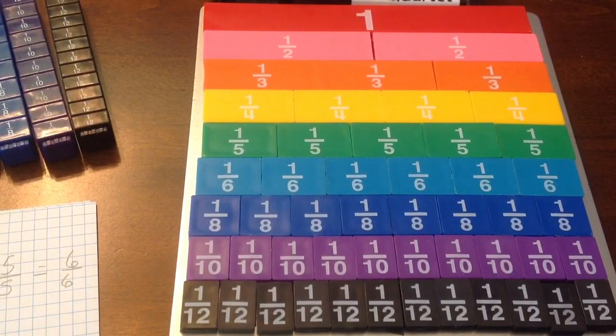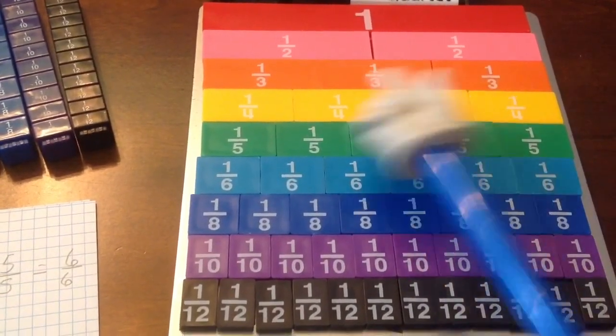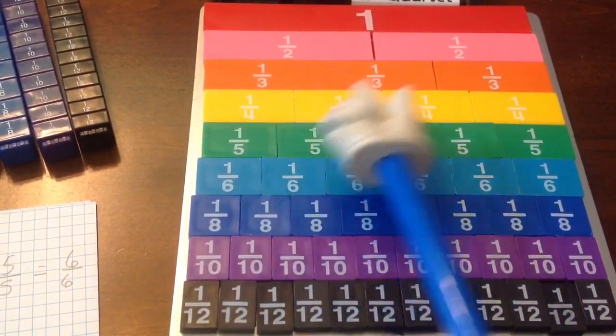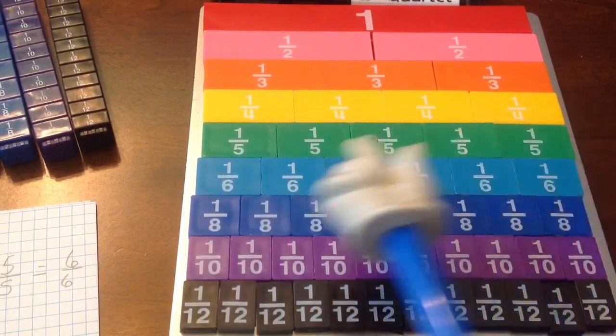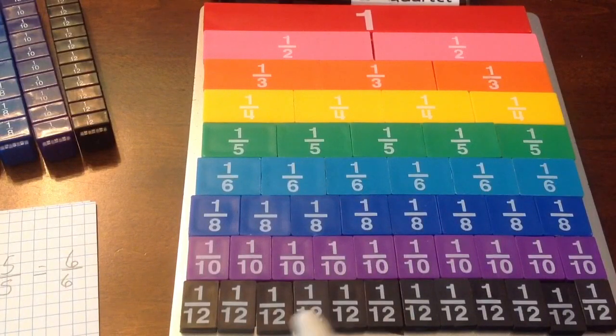Here are my fraction tiles. Notice what is equivalent to 1. I have 2 halves is equal to 1. 3/3 is equal to 1. 1, 2, 3, 4 fourths is equal to 1. 5 fifths, 6 sixths, 8 eighths, 10 tenths, and 12 twelfths.